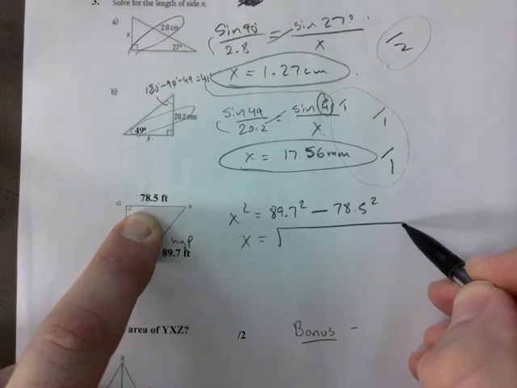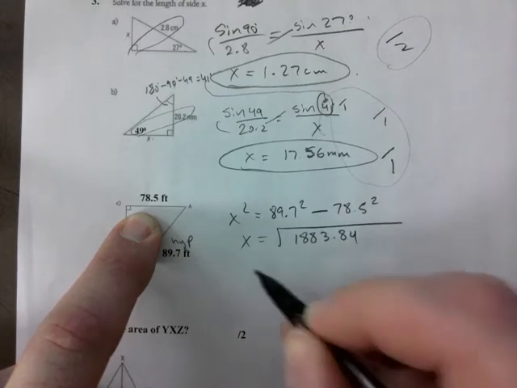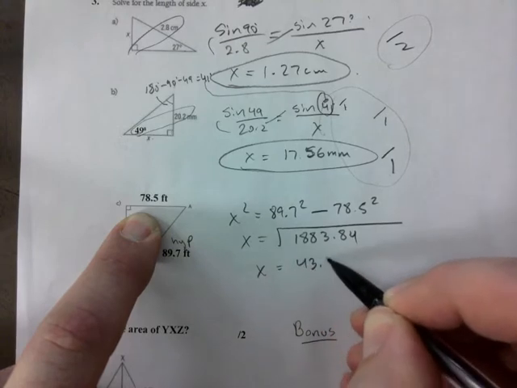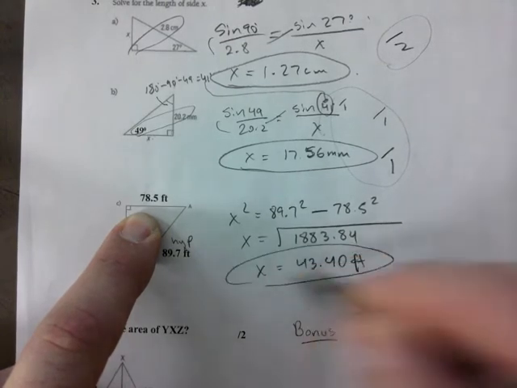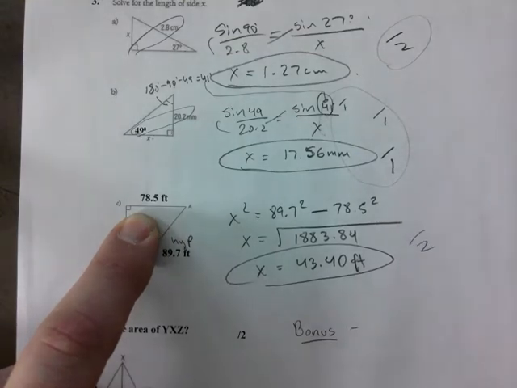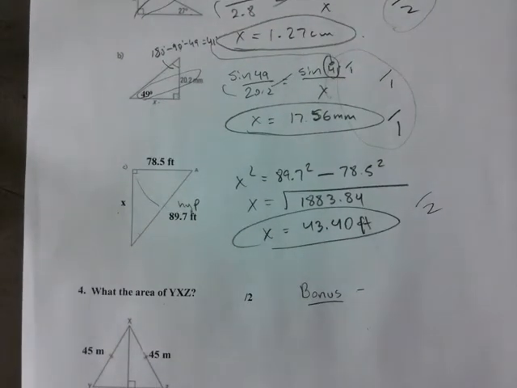Square root that. You type that in, you get 1883.84. This is 43.4 feet. So this would be worth 2 marks if you do the right setup and the correct work. 2 marks there. The bonus I will just show you on my key.